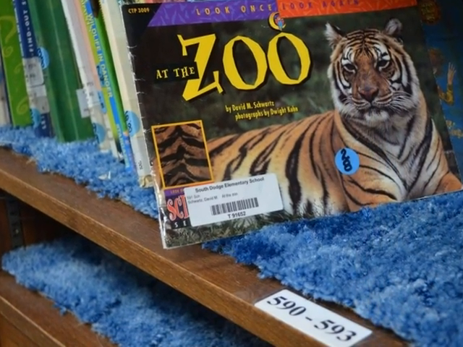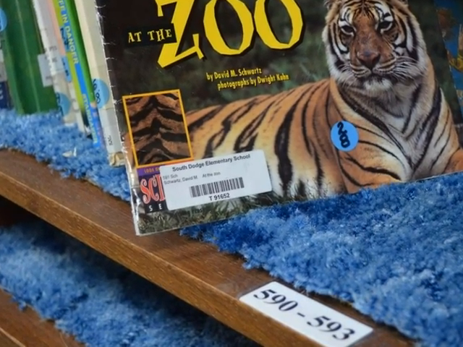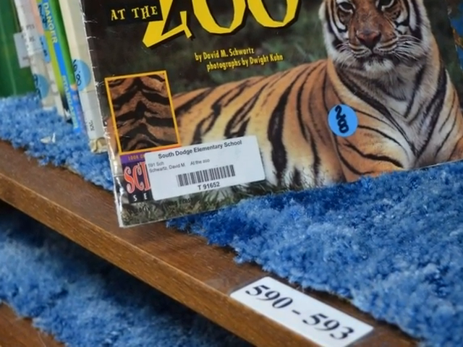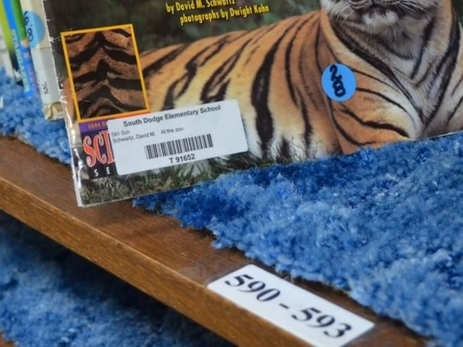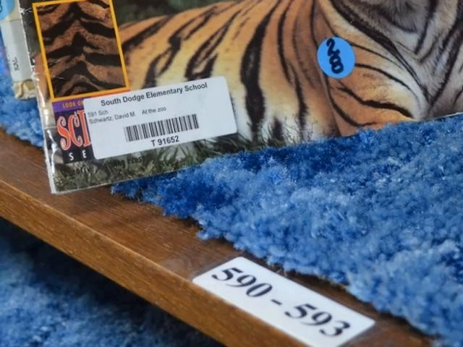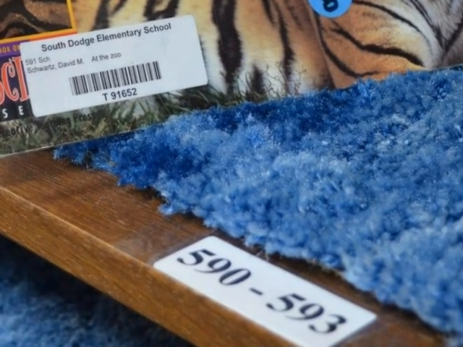To help us easily locate nonfiction books, shelf markers are used to direct our search. For example, if we were looking for a book about our school mascot, a tiger, we would look around the end of the 500 section. 590 is for animals and insects.